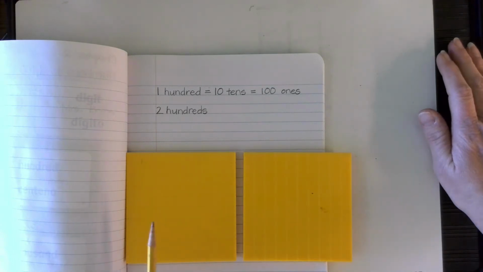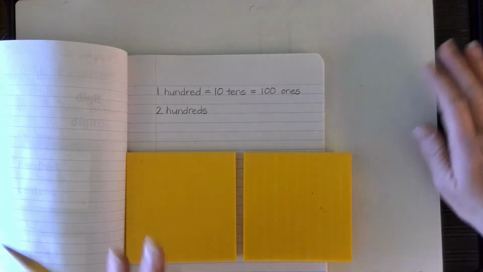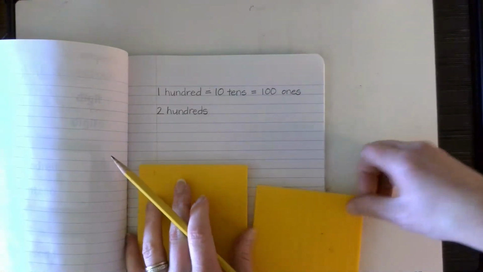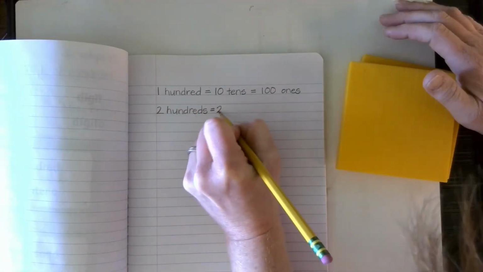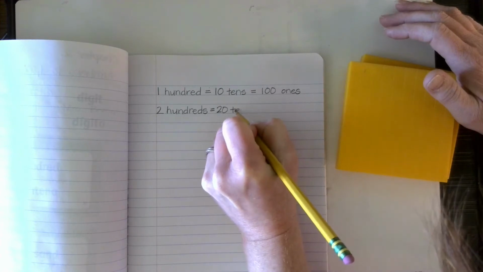And the answer is 20 tens, because this would be 10 tens and this would be 10 tens. So 200 is the same as 20 tens.